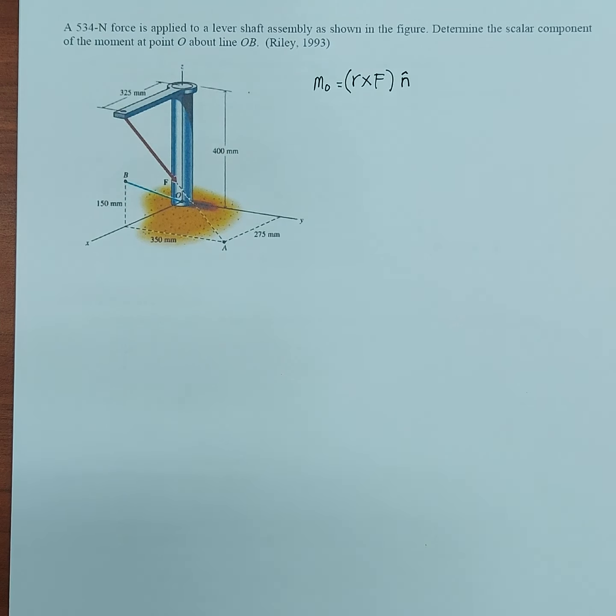Okay, so we need three things: the position vector, the vector form of F, and the unit vector along the line or axis. So let's identify each of these first. All of these should be expressed in vector form or Cartesian vector form.